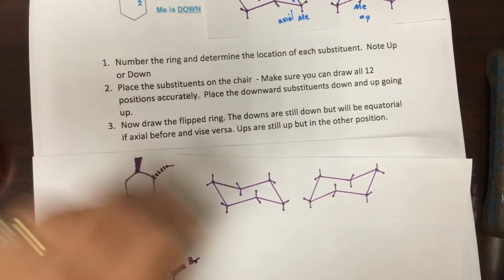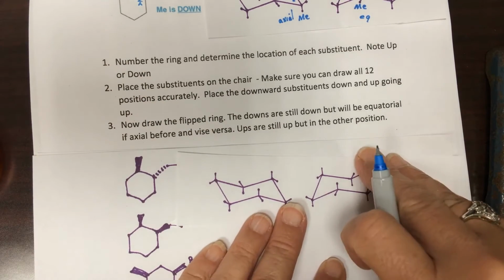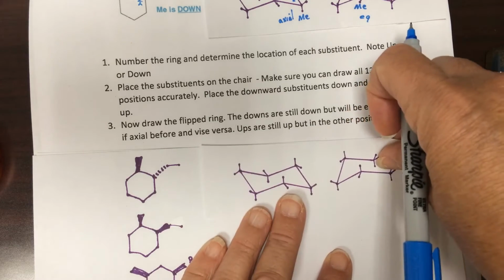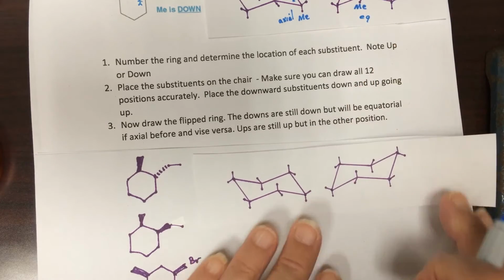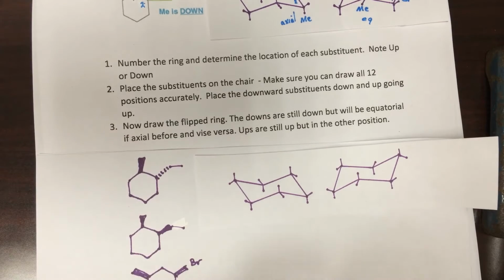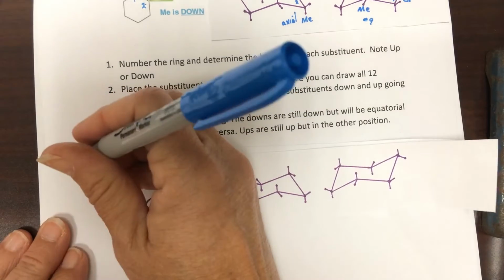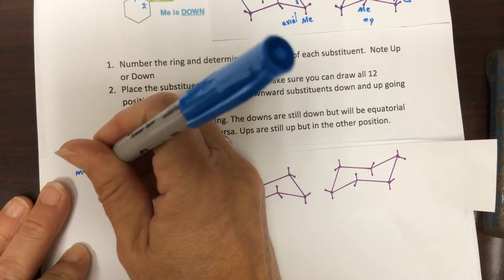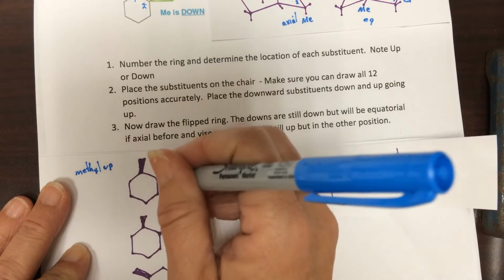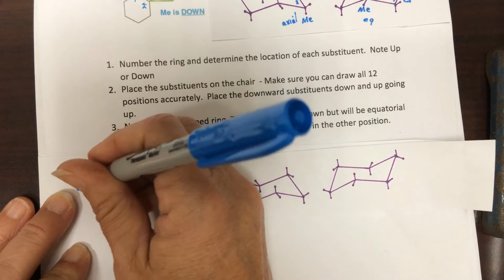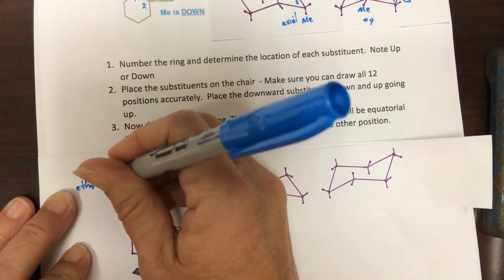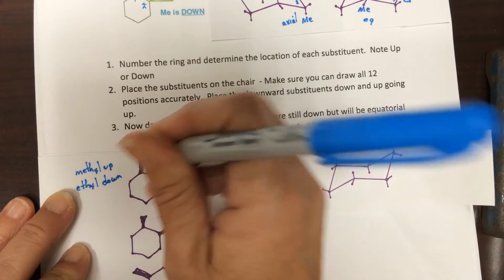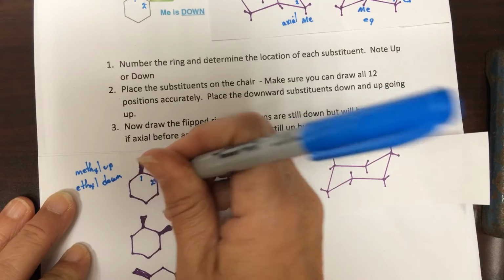So here we have a methyl in the up position. The methyl is up, and the ethyl is down. And they're right next to each other, 1, 2.